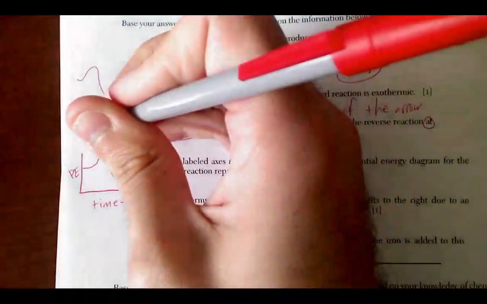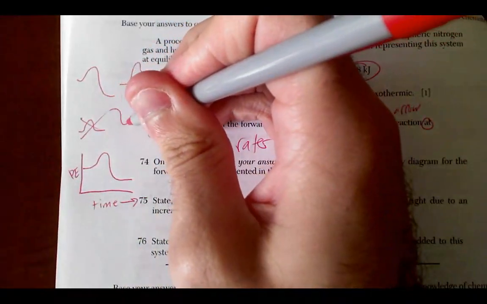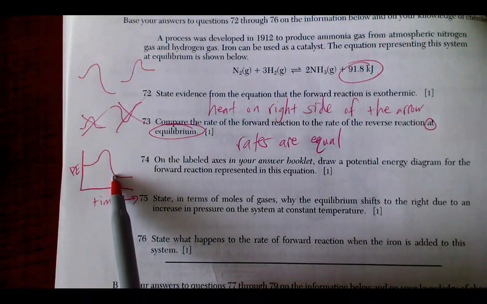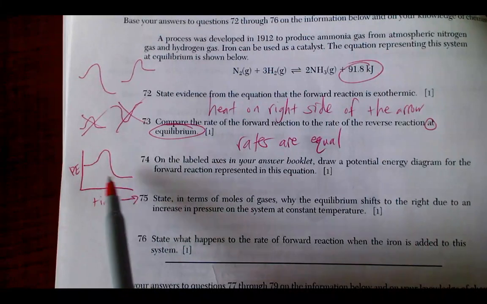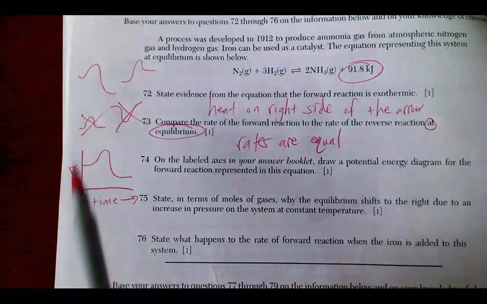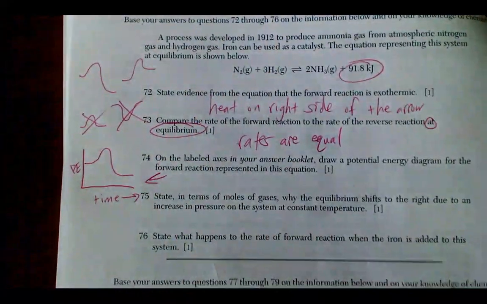Do not draw something like this, where they look even. That is not how it looks. You're never going to see a picture like this that goes upside down. That's not how it works. You need that roller coaster hill to go up, and then drop down. In this case, it's going to end up well below where you started. If it was gaining energy, it would have finished here higher than where it started. So this is what you want to draw for 74, something just like that.